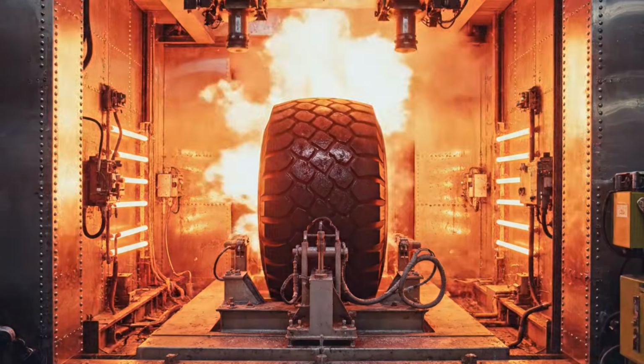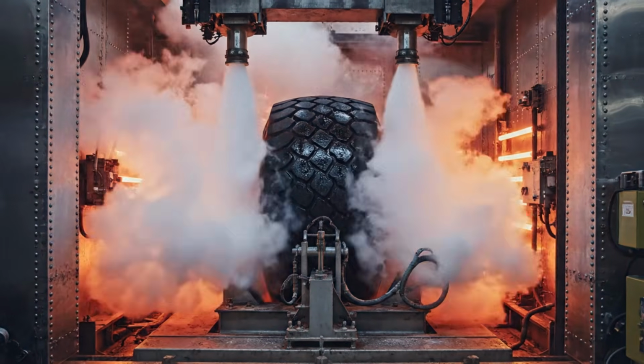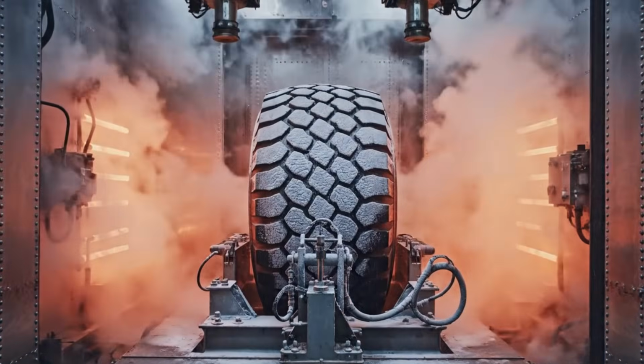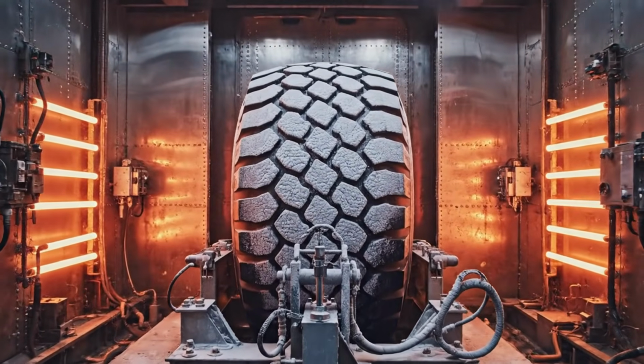Thermal stress chambers expose aircraft tires to extreme heat cycles. Rapid temperature shifts simulate repeated landings. Heat fatigue is accelerated deliberately.